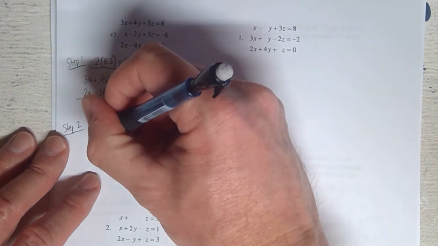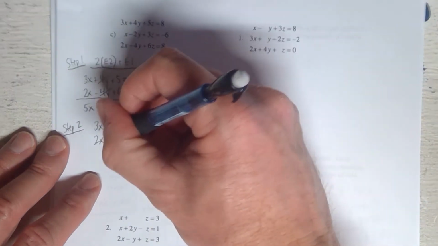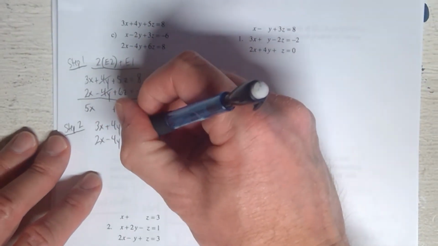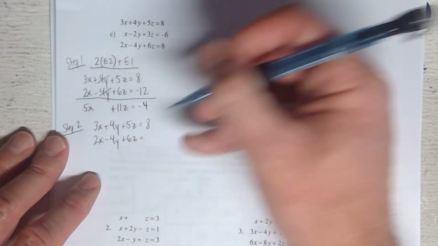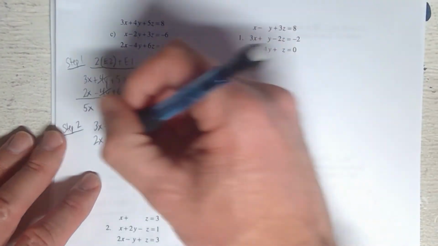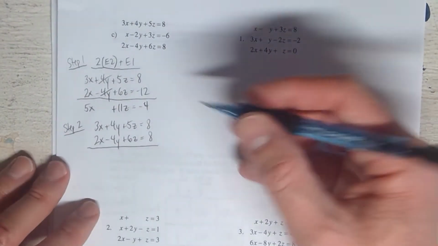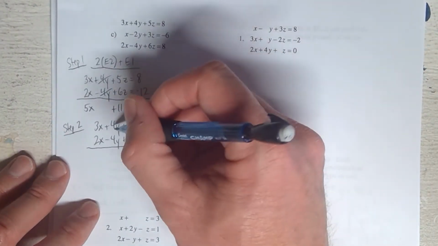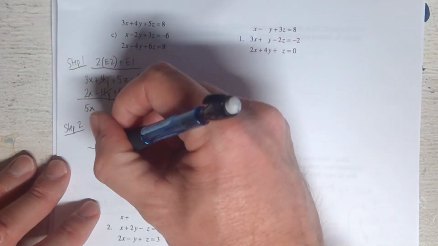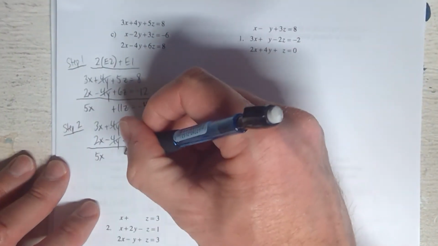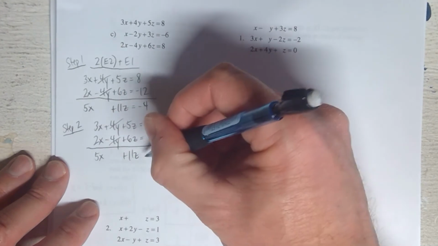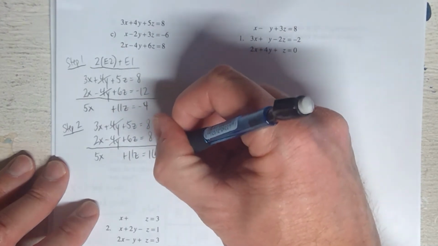And that happens sometimes. Sometimes it's already set up to where it cancels without multiplying. What do we get here? 5x plus 11z equal to 16.